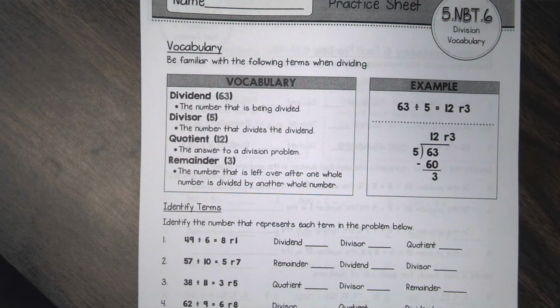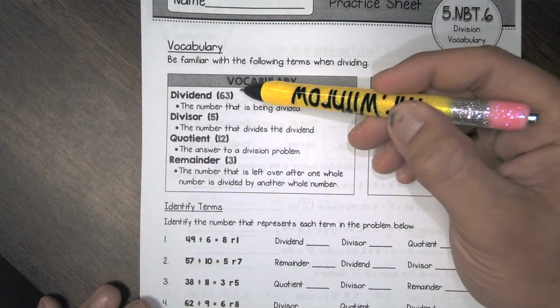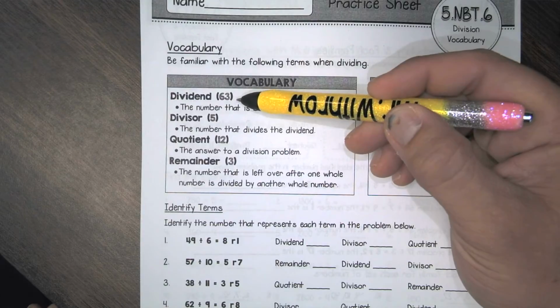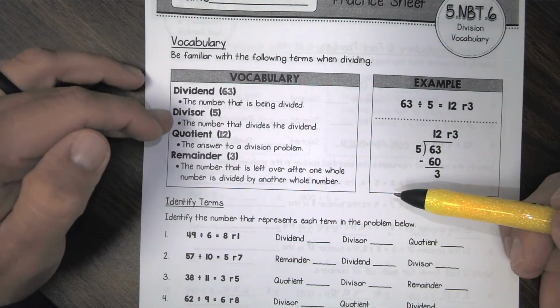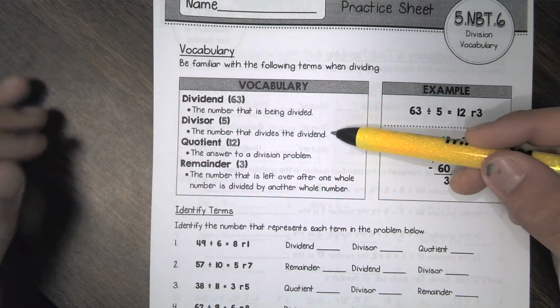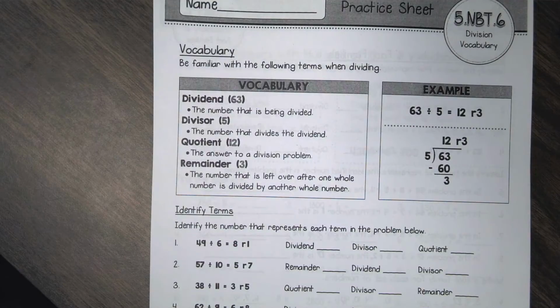Okay, so like I was saying, we put some new words on the word wall earlier. The first one is dividend. Dividend is the number that's being divided. That's the big number. Dividend is the one that's being divided by the other number so we can find the quotient. The divisor, that's the one that's being divided by. That's the one you're using to divide the other number.